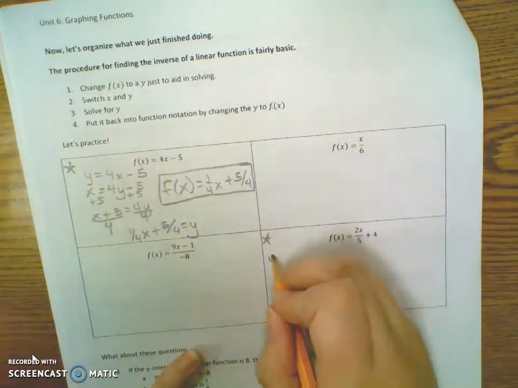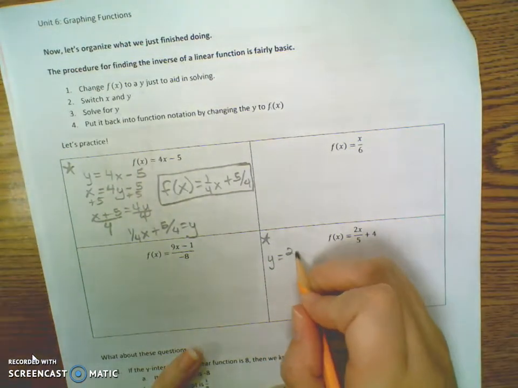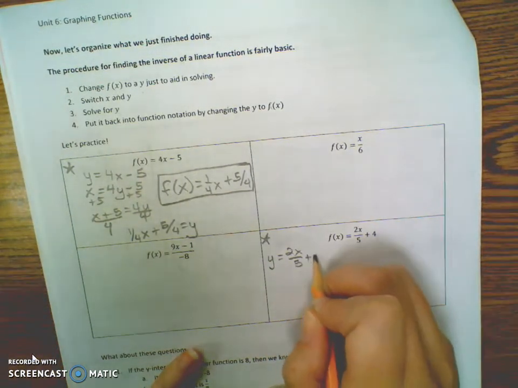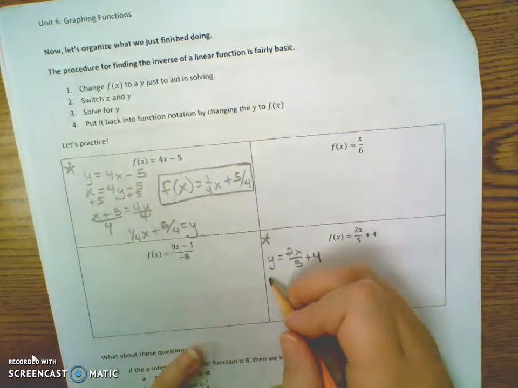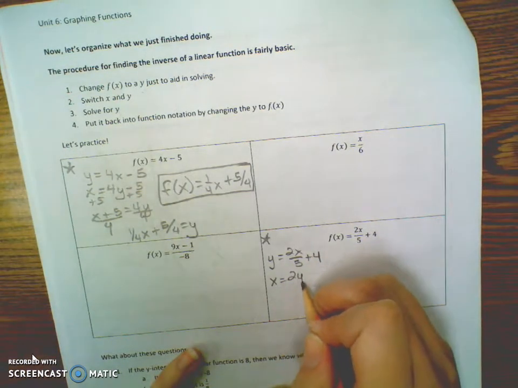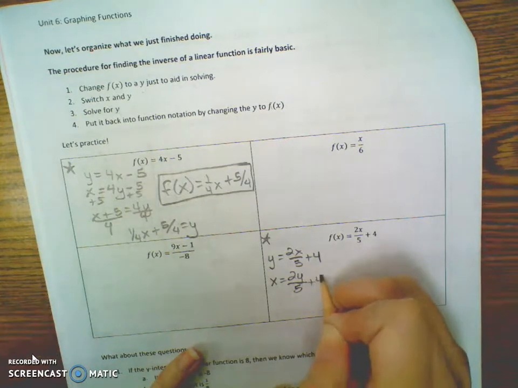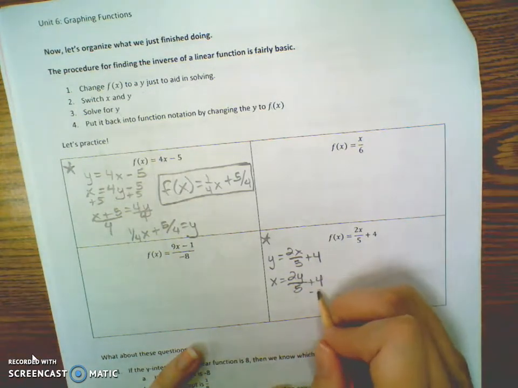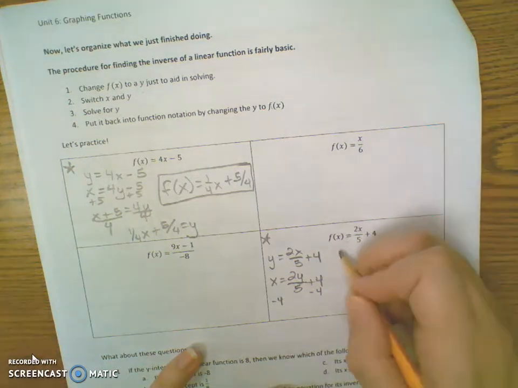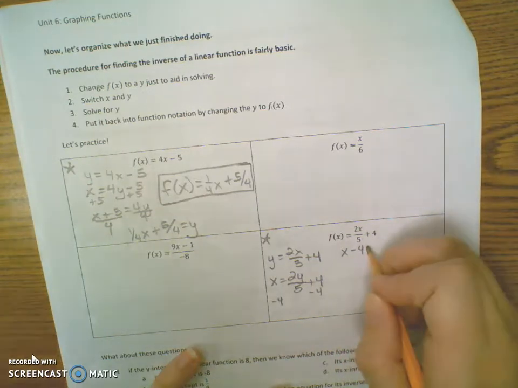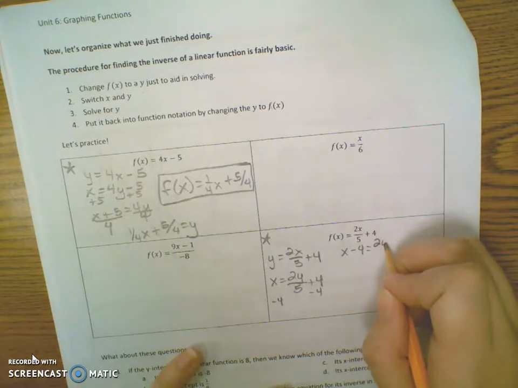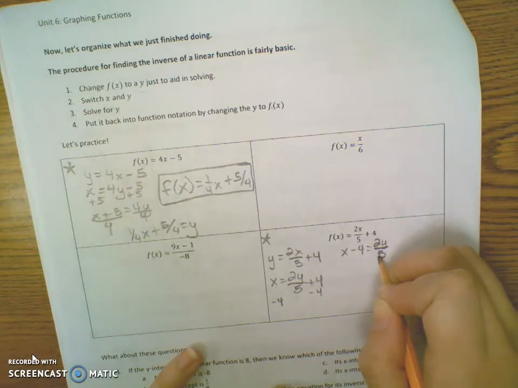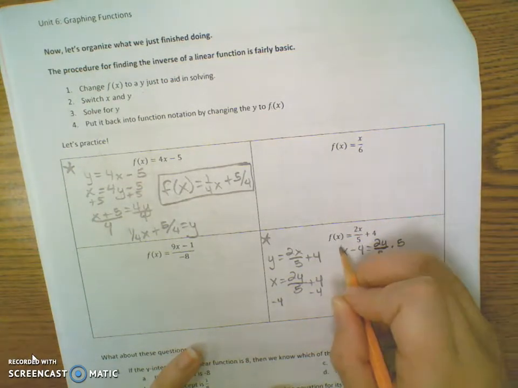And I'm going to do one more. So this one, we're going to switch that f of x to y, and then switch my x and my y, and then solve for y. So subtract 4 from both sides. So now I have x minus 4 equals 2/5 y, going to multiply both sides by 5.